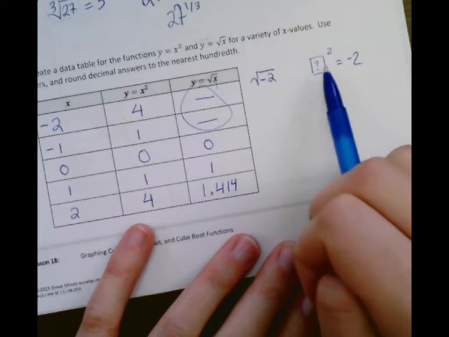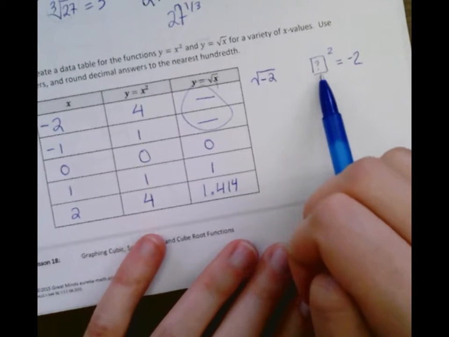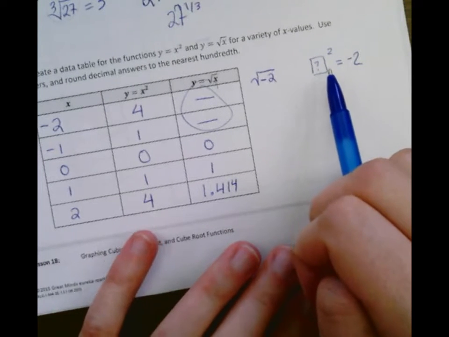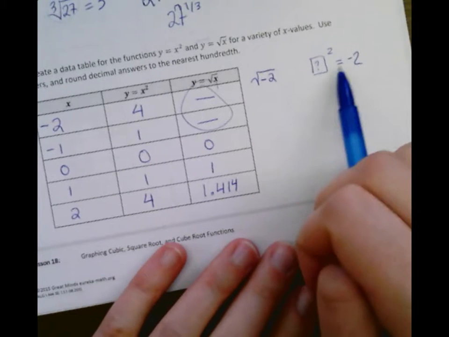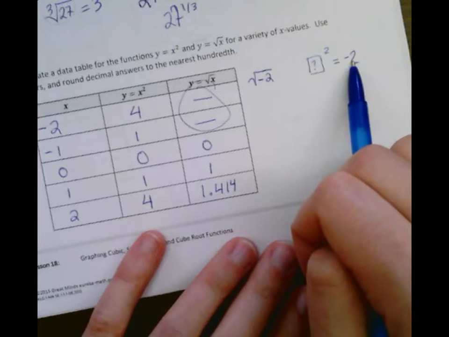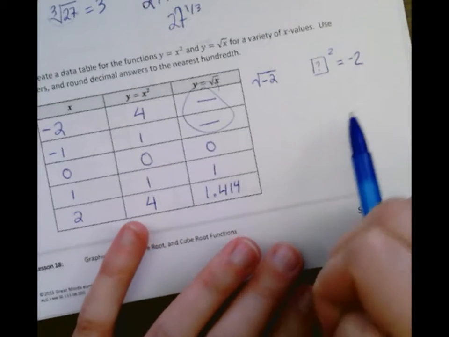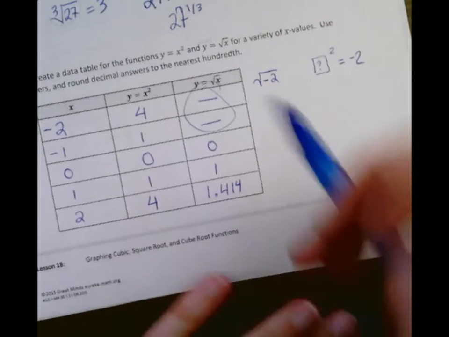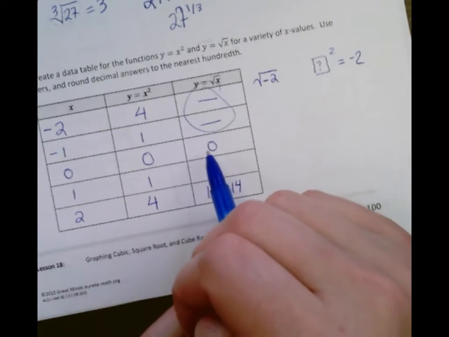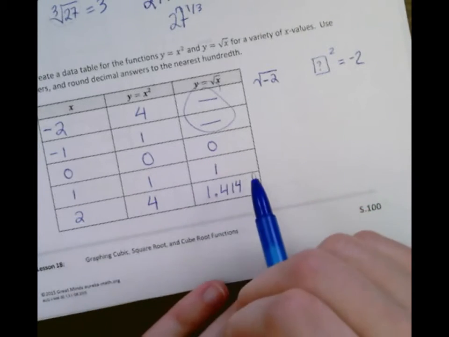Because if I'm multiplying a number by itself, that means it's either a positive times a positive or a negative times a negative. But a negative times a negative is positive. So there's no way to square something and have it turn out to be negative. Okay? So the idea there is you will always get an undefined value or an error message in your calculator when you try to square root a negative number.